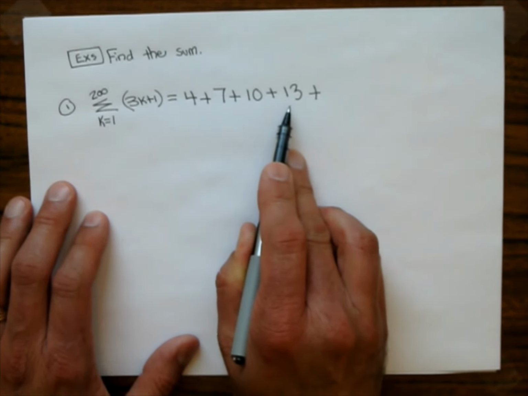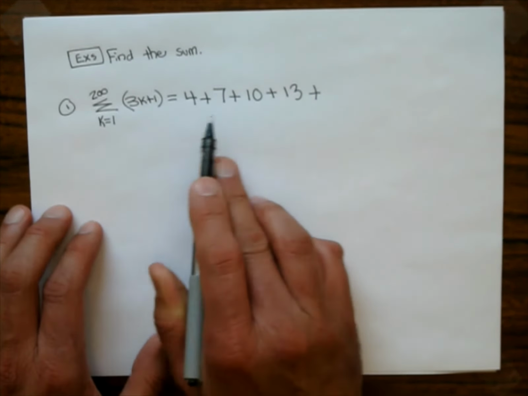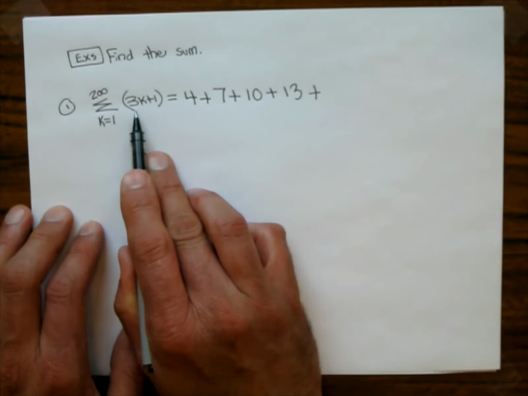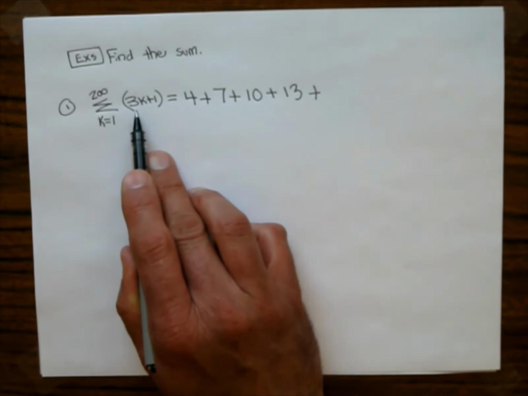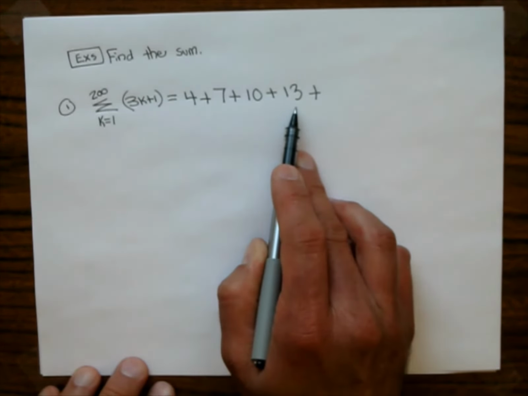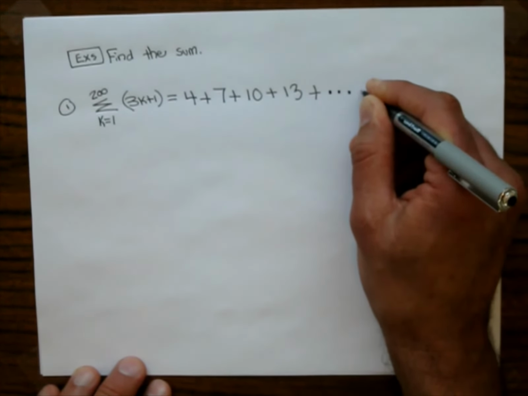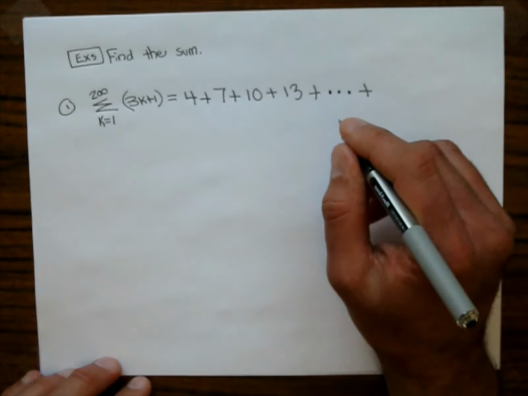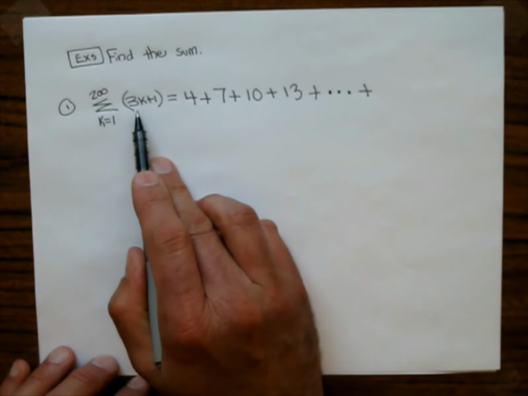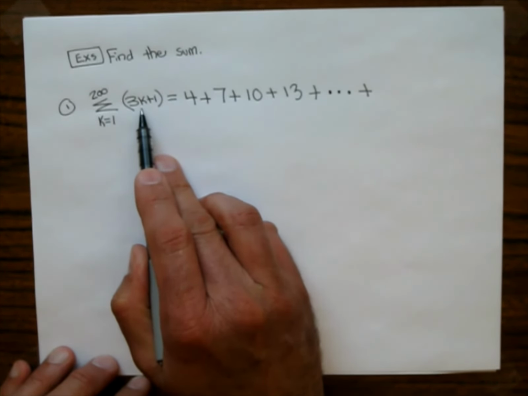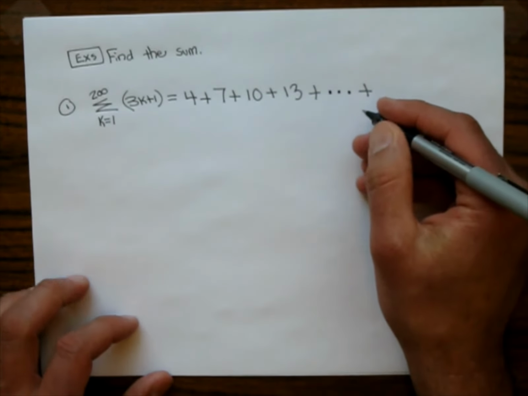This right here is an arithmetic series. This 3 is an indication that there's your D value, but you can just look at it from here. And this is going to go for, not forever, but it's going to take a long time to write all out. If you were to write out the very last term, you'd put 200 in there, you'd get 3 times 200 is 600 plus 1, which is 601.